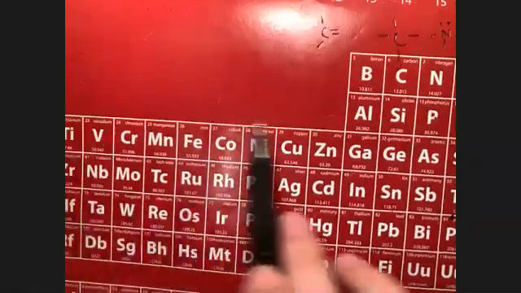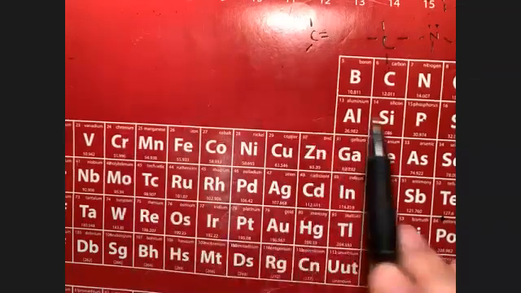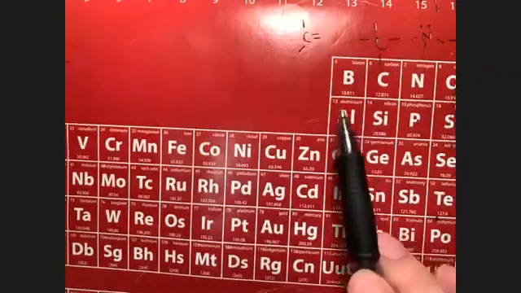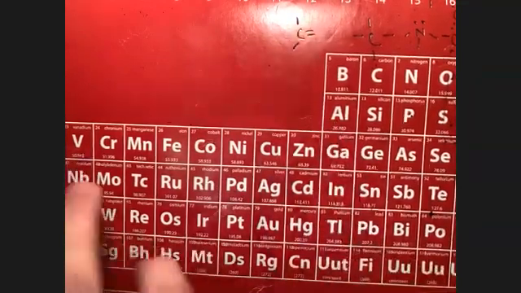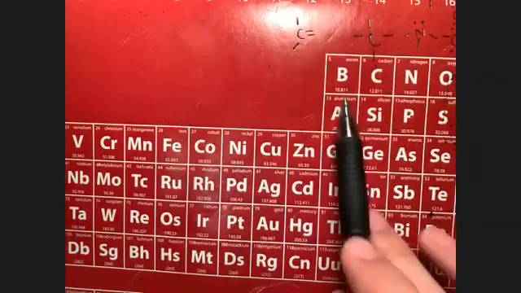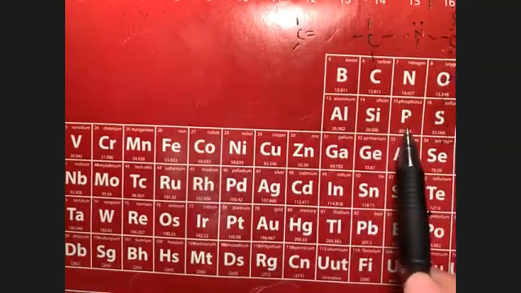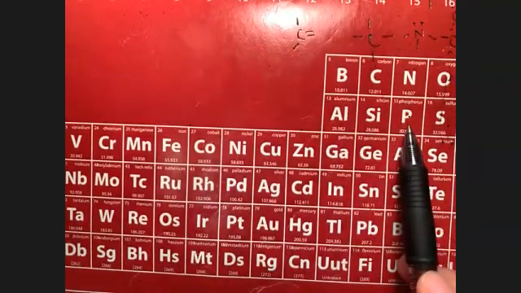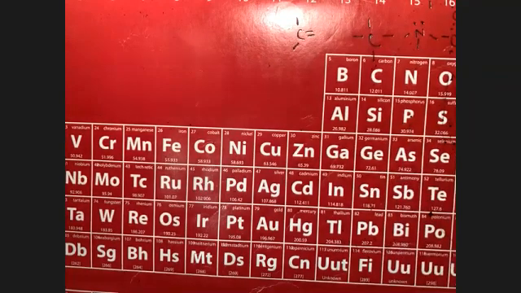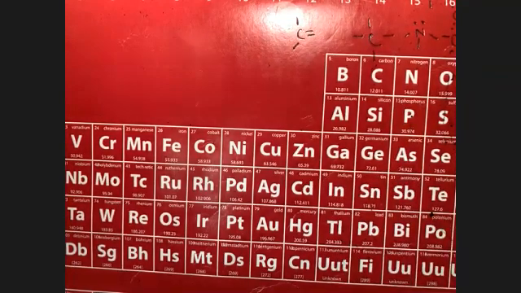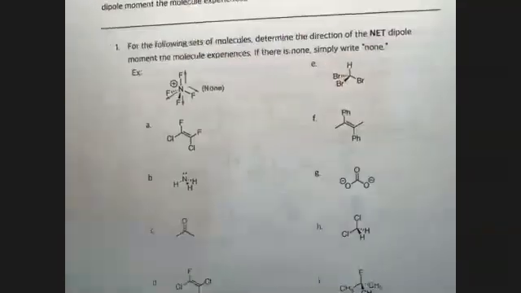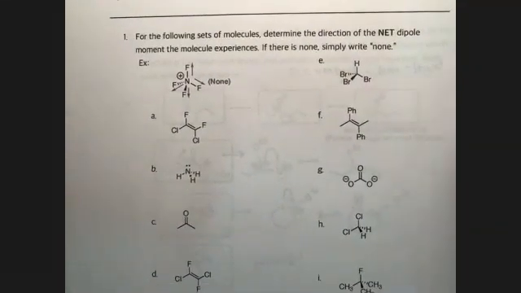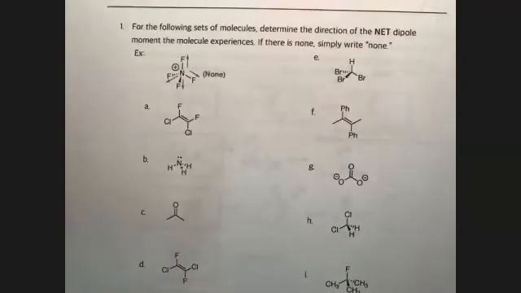As you go left to right on the periodic table, you're increasing your atomic number. What does atomic number refer to? It refers to the number of protons in your atoms. As you increase the number of protons, you increase the positive charge in your nucleus, which means the electrons in the outside shells are really attracted to that nucleus. So that's really the concept of polarity, why some atoms pull more than others. It's because they have more protons, which want more electrons.